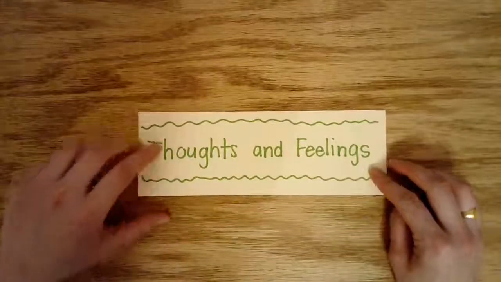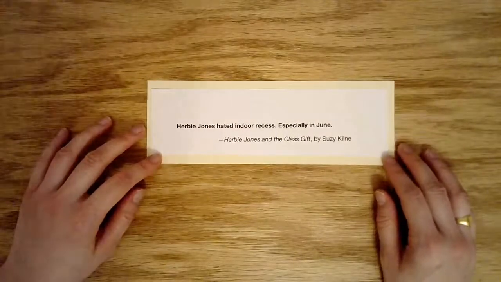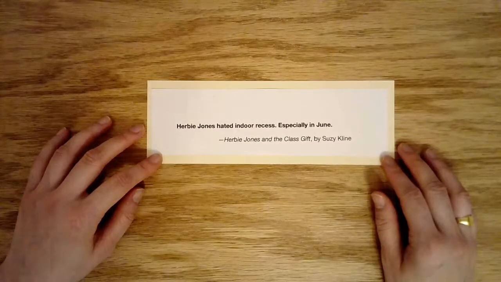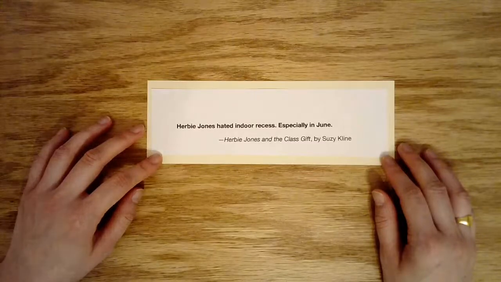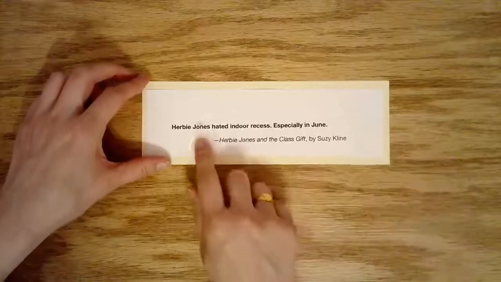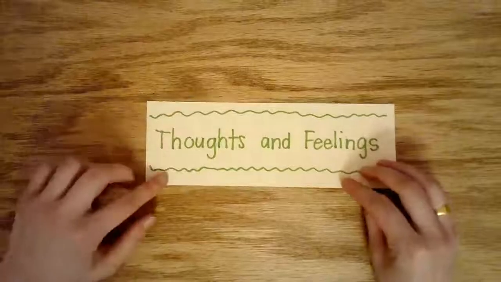Another way to start a story is with thoughts and feelings. So here's what I mean, thoughts and feelings. This is the third way. Here's the beginning of a book called Herbie Jones and the Class Gift by Susie Klein. And this is what she writes to begin her story. "Herbie Jones hated indoor recess, especially in June." So you get a sense of what Herbie Jones is thinking and feeling. So again, that's thoughts and feelings.